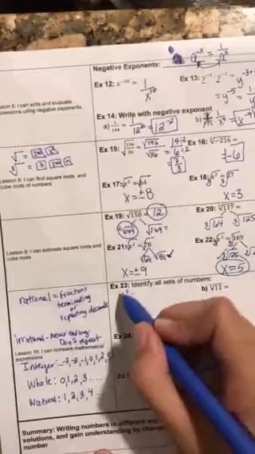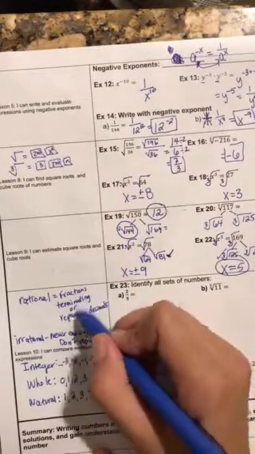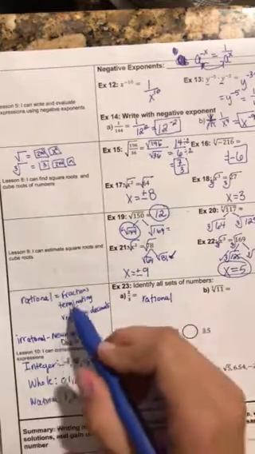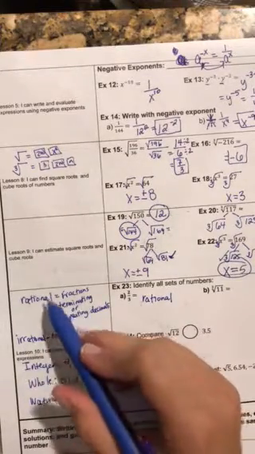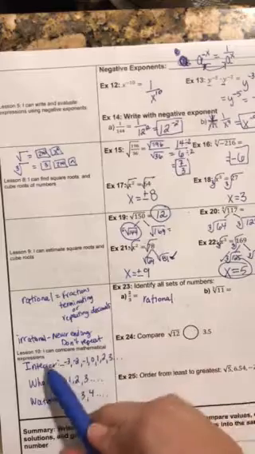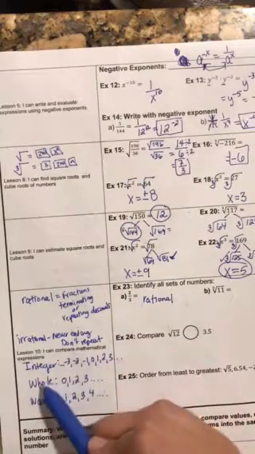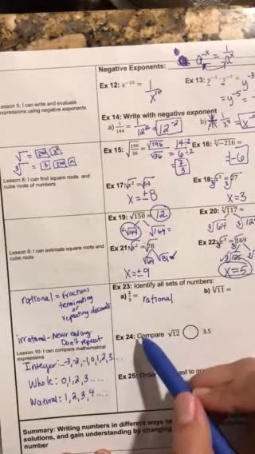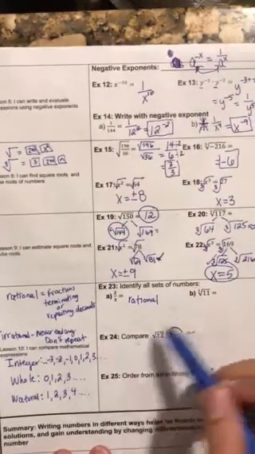So if we look at the fraction 2/5, I can identify that it is going to be rational because it is a fraction. It's not irrational because it's either one or the other. It's not an integer, it's not a whole number, and it's not a natural number. So the only thing that 2/5 is, is a rational number.